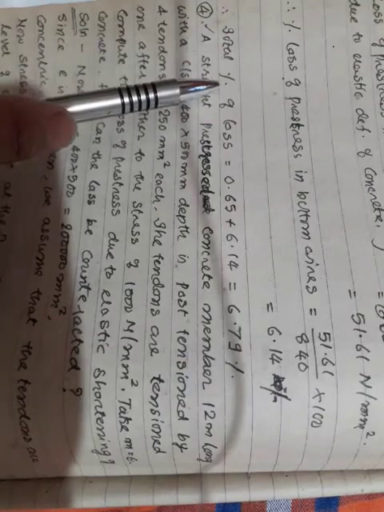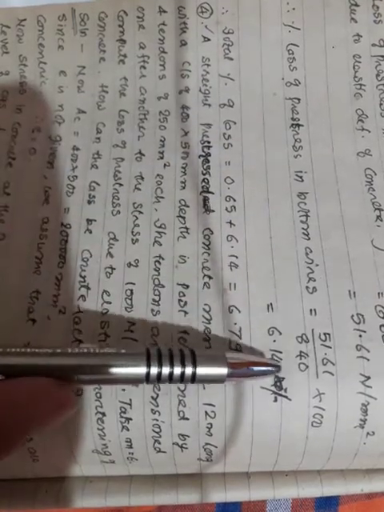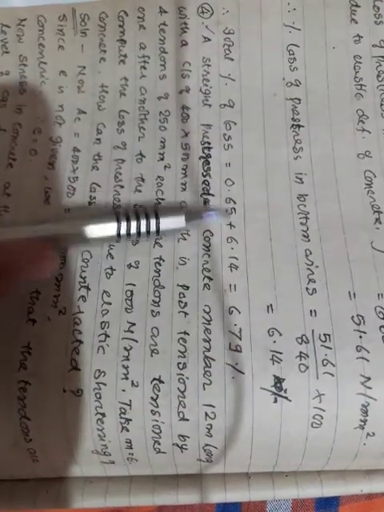So the total percentage loss, if you add this and the top wires, will give me 6.79. This is how you can calculate the loss. Okay, thank you very much.